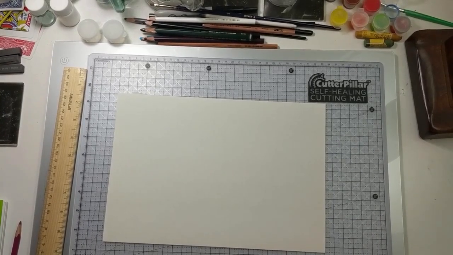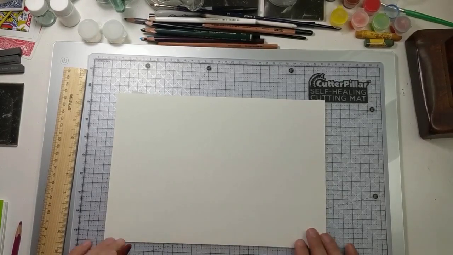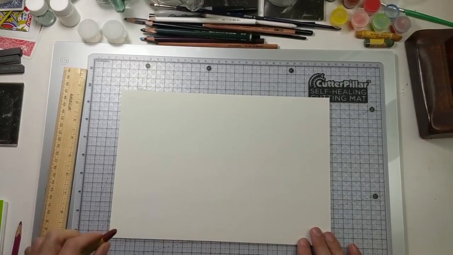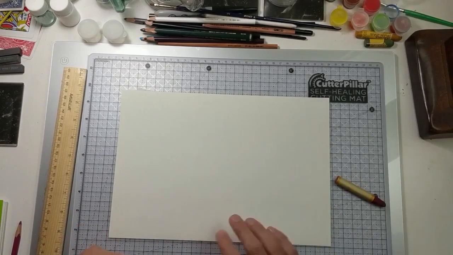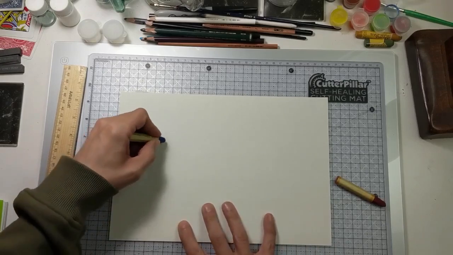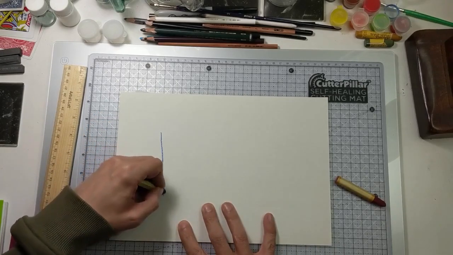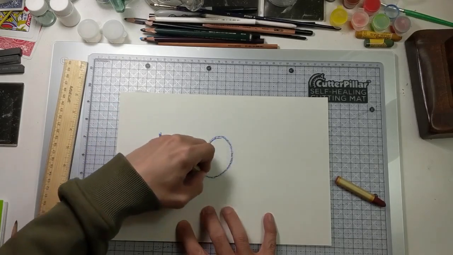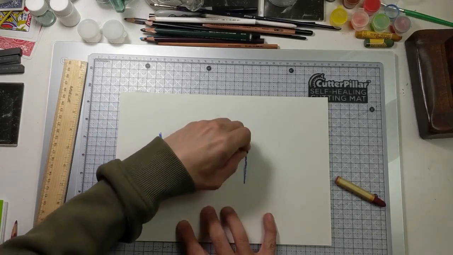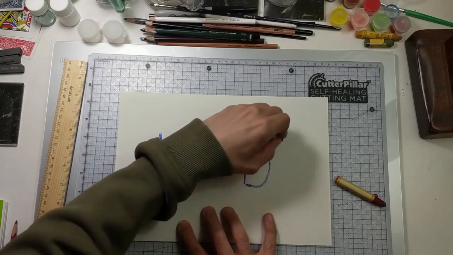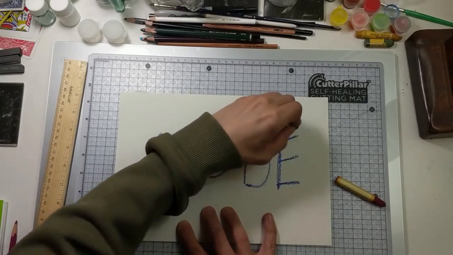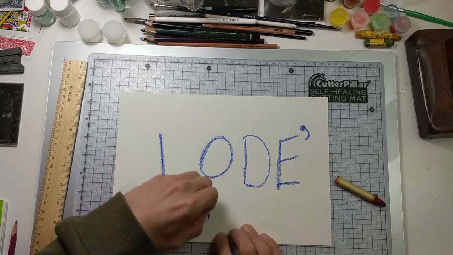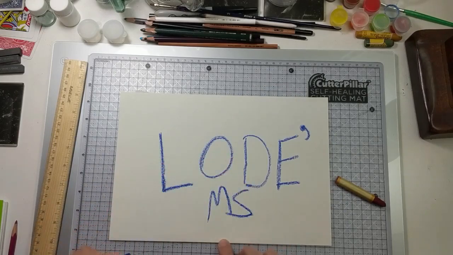Har har. So get out your crayons and draw up a loading screen. It doesn't have to be any good, but just draw any kind of loading message. I'm not going to spend any time on this because this is an assignment for you. Make thicker lines than this, but make a loading screen.